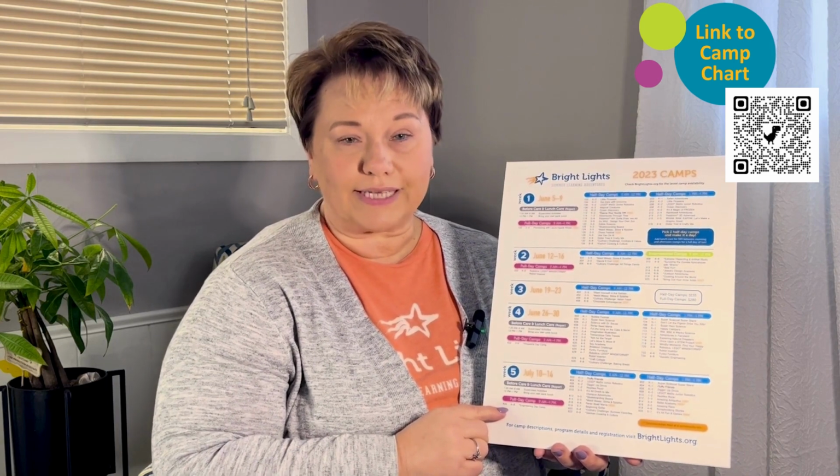If you haven't used our camp chart before, I'm going to show you how you can use it to plan summer fun for your student in grades K through 8. To find the chart, visit our website, brightlights.org, where you can view the schedule. You can also download and print a copy, and in addition, we will put a note in the description with this video of where you can also find it to download it.